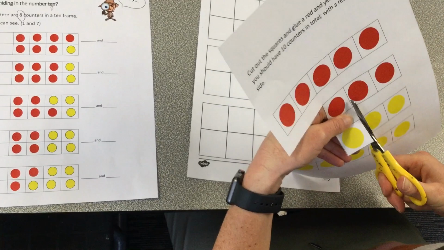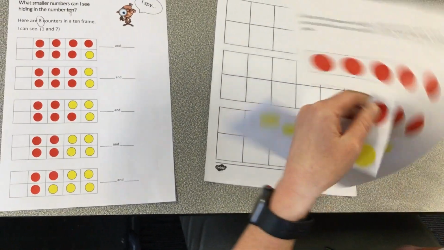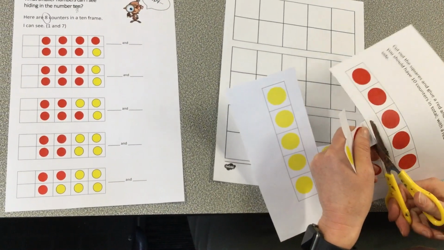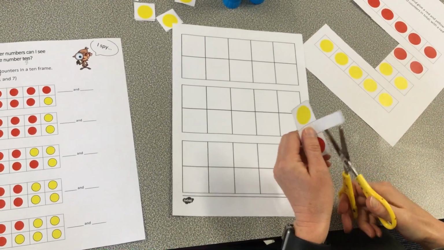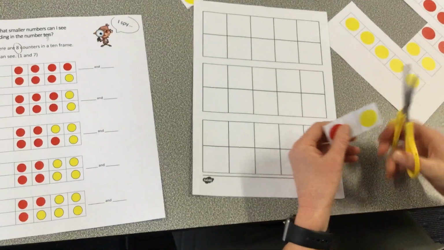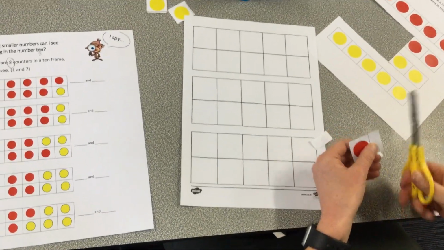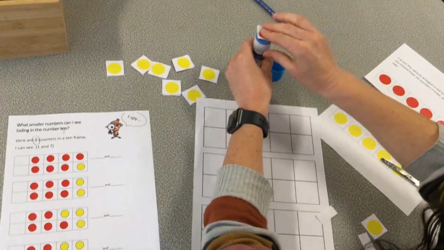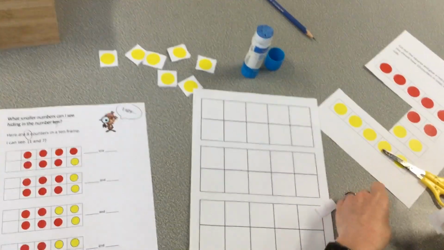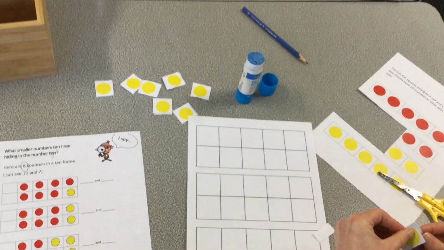So I'm making careful cuts with my thumb on top holding the paper and my thumb on top holding the scissors. And now I'm going to cut the border and carefully glue it. Pop those two together.